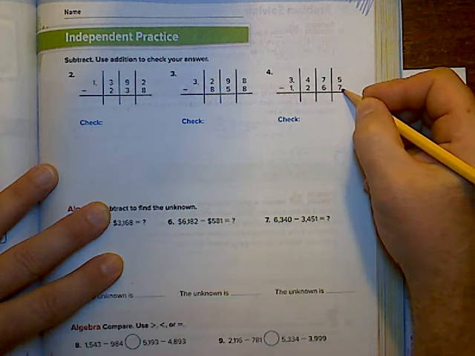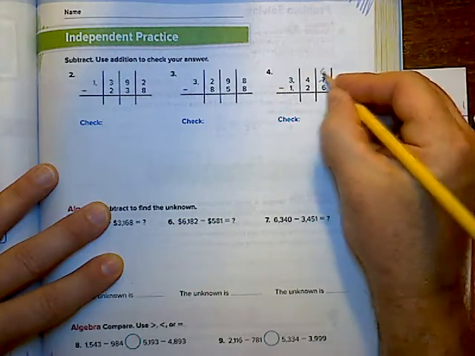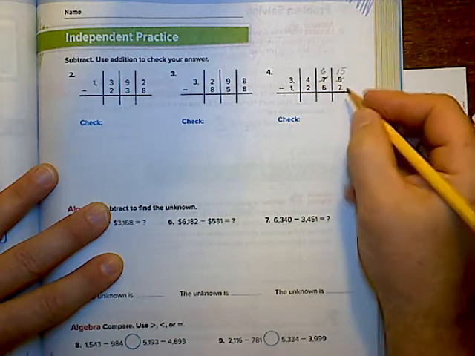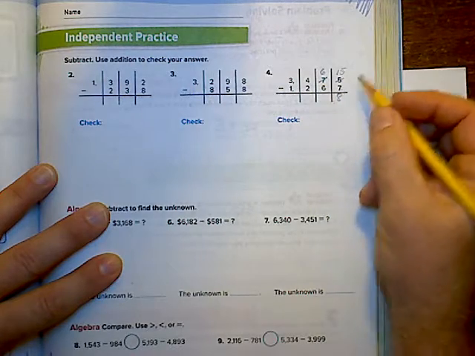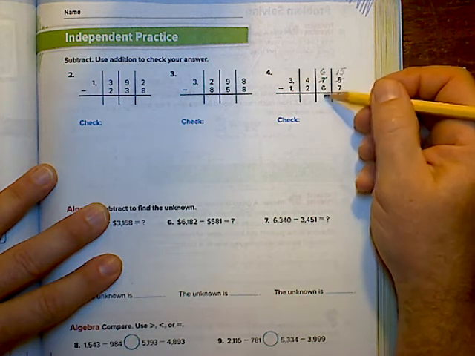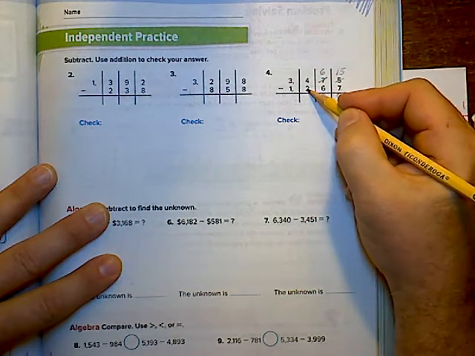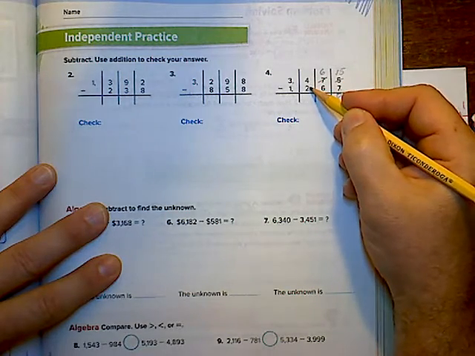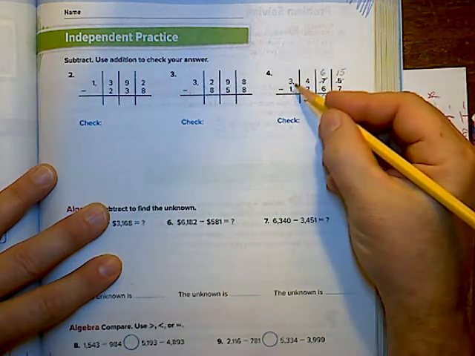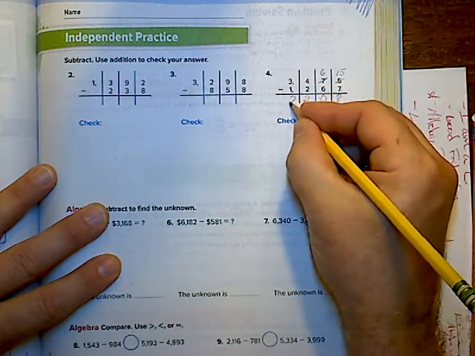5 minus 7. Well, I can't do that because 7 is too big. So let's regroup from over here. Now, that becomes a 15. 15 minus 7 is 8. 6 minus 6. Can I take 6 away from 6? I actually can. It just means that I'm left with nothing, right? How about 4 minus 2? Can I take 2 away from 4? Yes, I can. That leaves me with 2. 3 minus 1. Can I do that? Yeah, I can take 1 away from 3. That leaves me with 2.